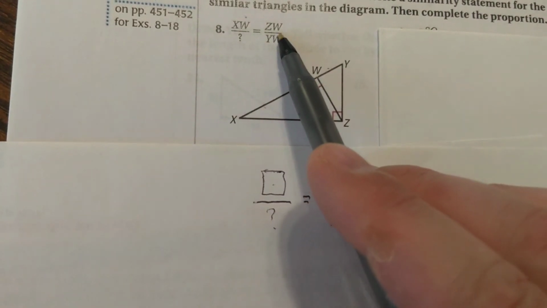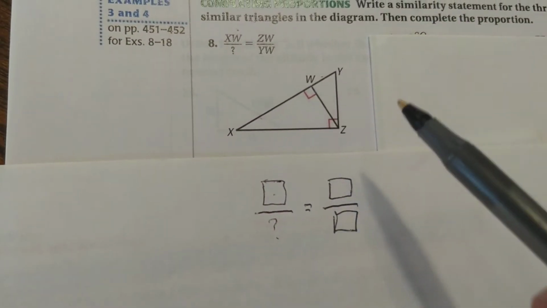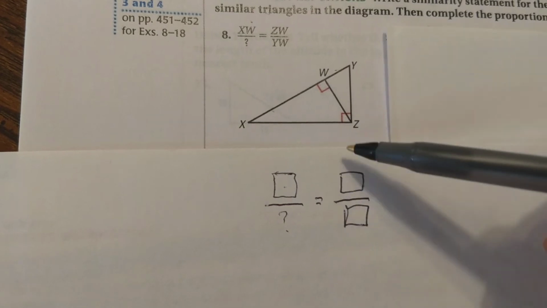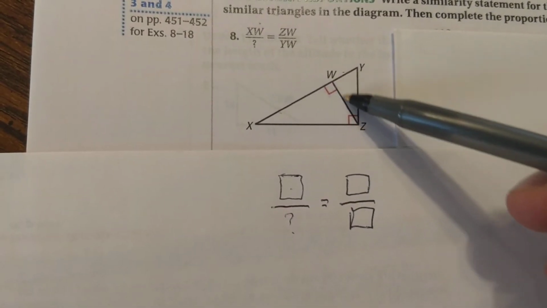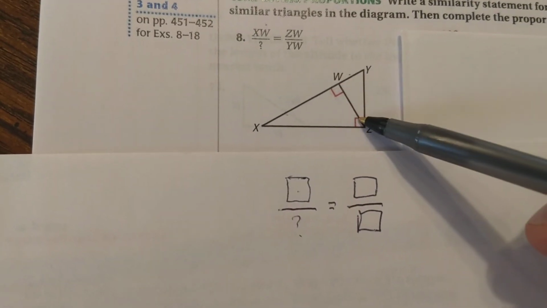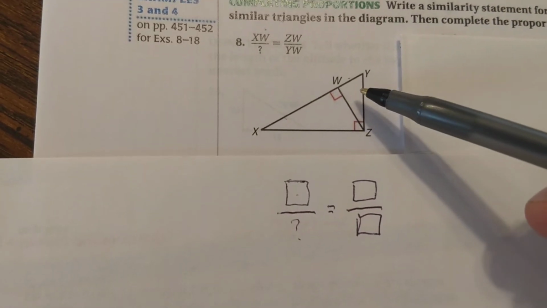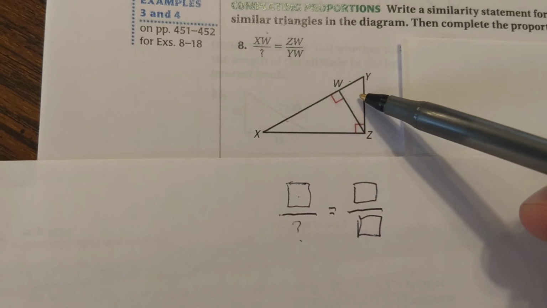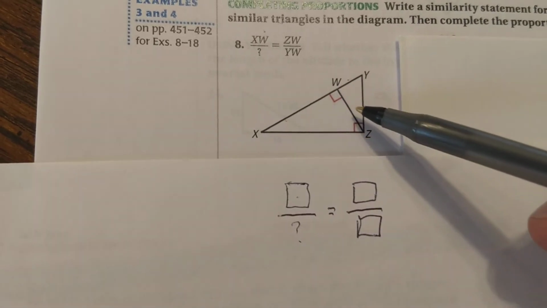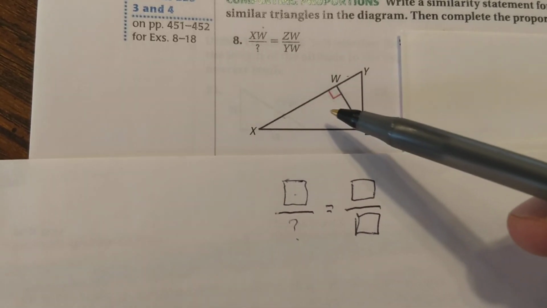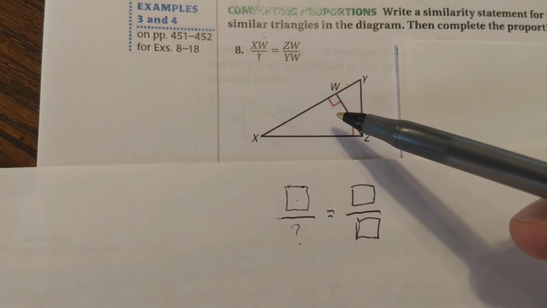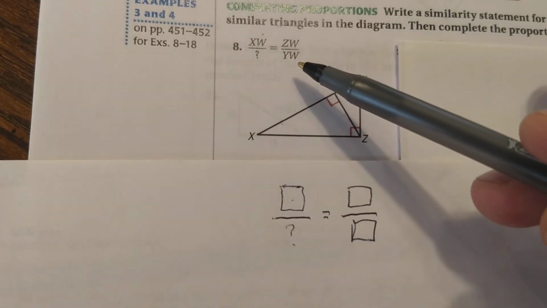Here we've got ZW and YW. So ZW is this. You could look at that line as two different things. You could say that's the longest leg of this small triangle. You could also look at it as the shortest leg of this medium triangle. Okay, so we've got a couple of options there.